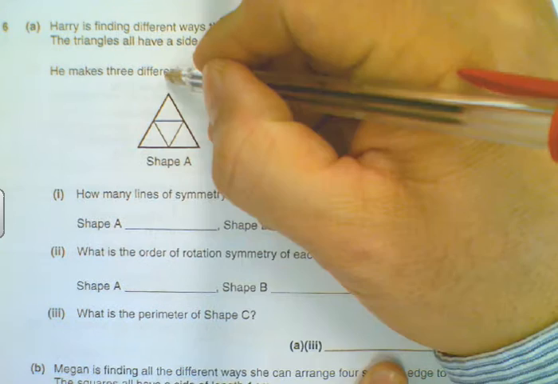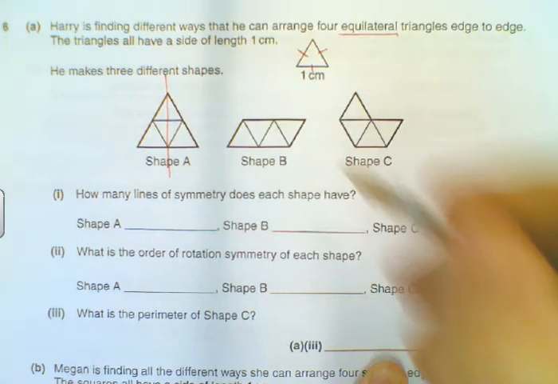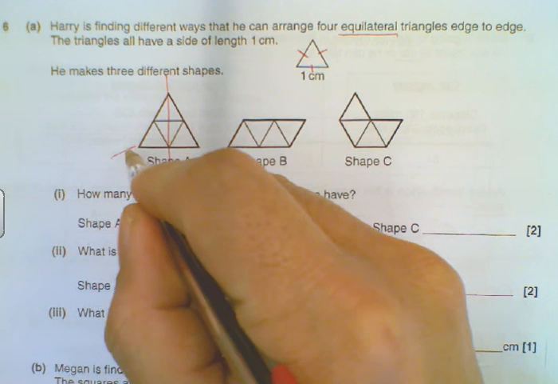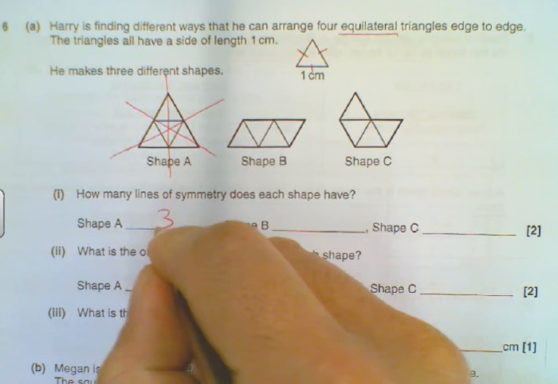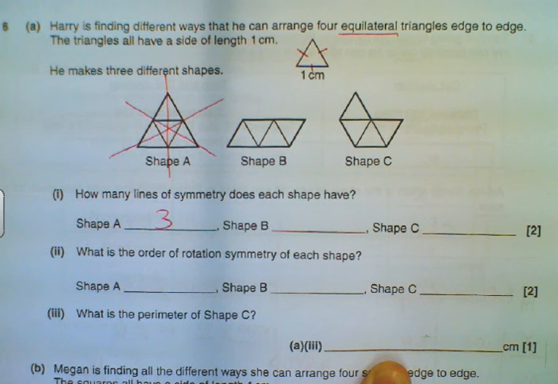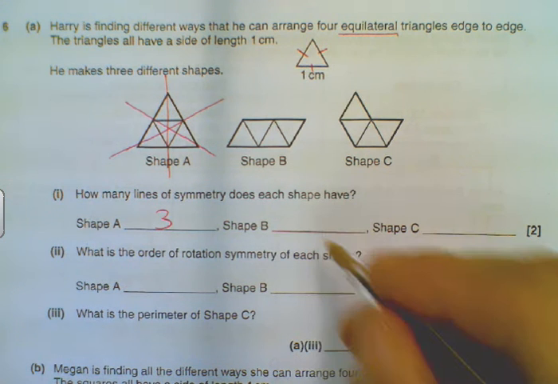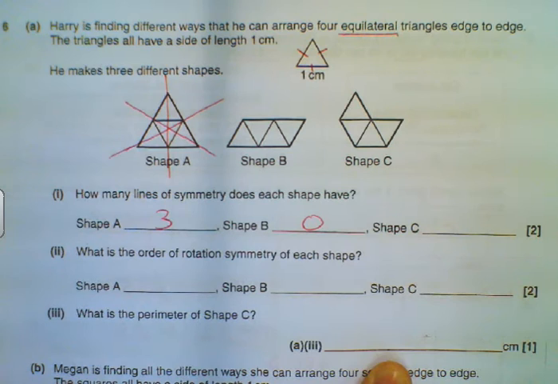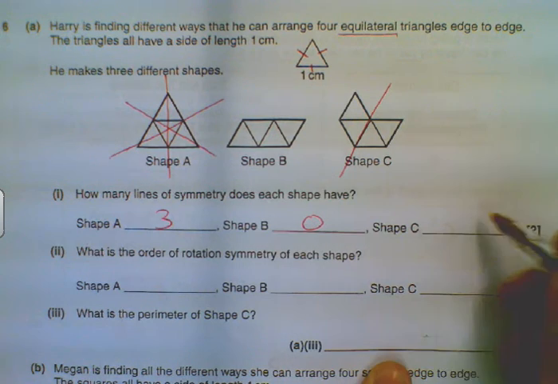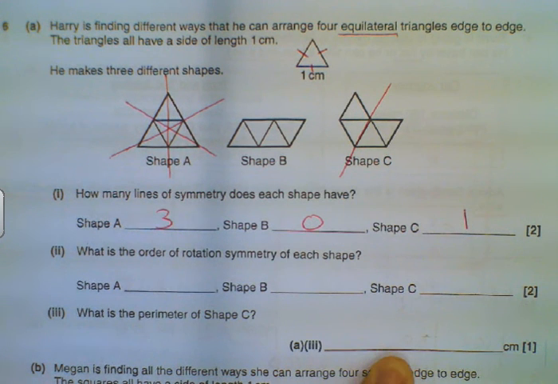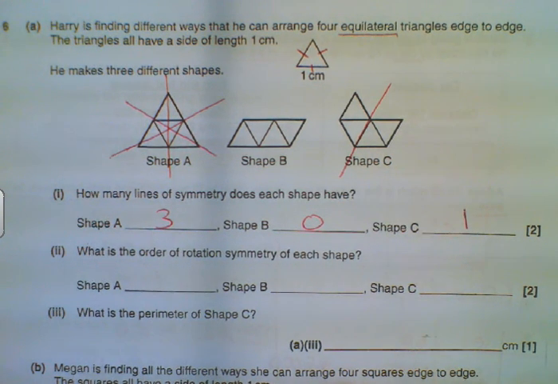So shape A has a line of symmetry through one vertex or corner straight through the other side. So there'll be one through this vertex and one through this vertex. So there are 3 lines of symmetry on that shape. How many lines of symmetry does shape B have? Well, that's a parallelogram by the time you've put those 4 triangles together, and they don't have any lines of symmetry. So that is 0. And shape C seems to me to have 1 line of symmetry that runs through that vertex there. So that is 1.